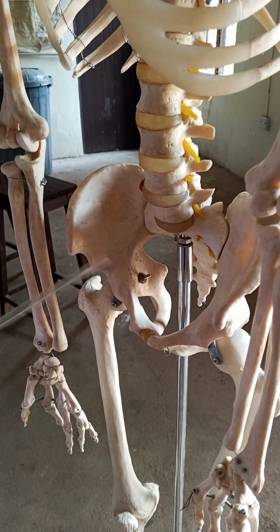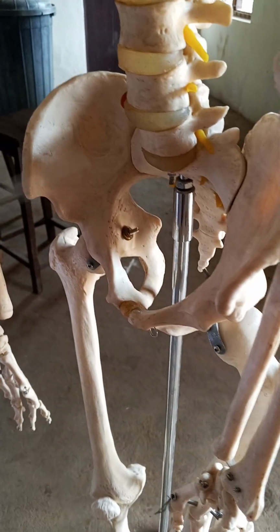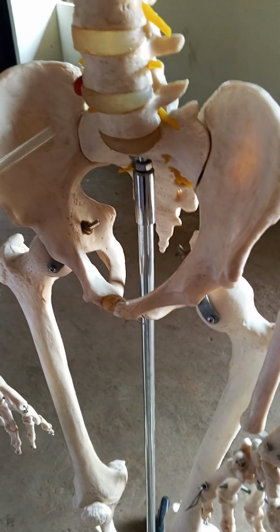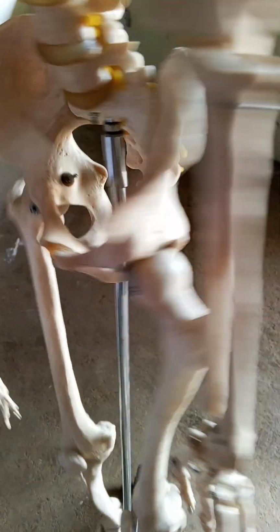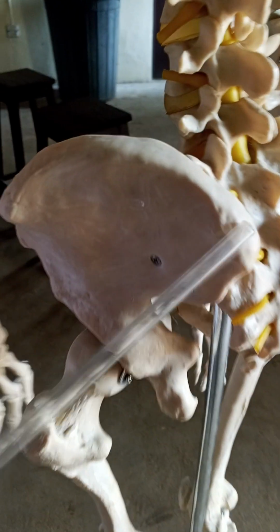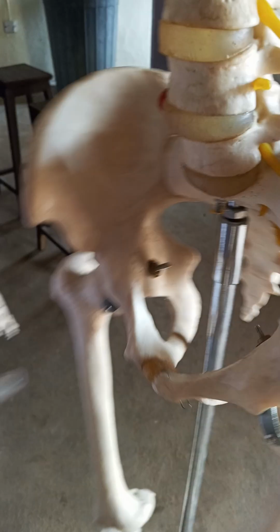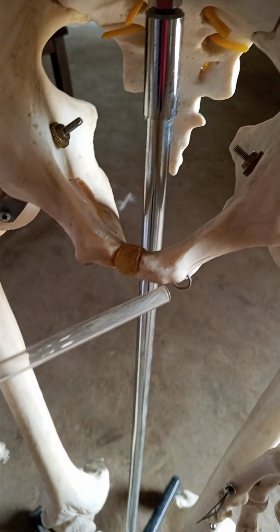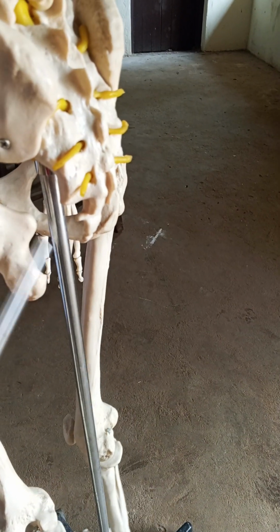Now the pelvic girdle is formed by 2 hip bones, left and right, as you can see. Can you see them? Each hip bone is formed by 3 different bones. Superiorly is the ilium. This is the ilium. Then more medial to the body is the pubis. This is the pubis. And behind is the ischium. Are you getting it?